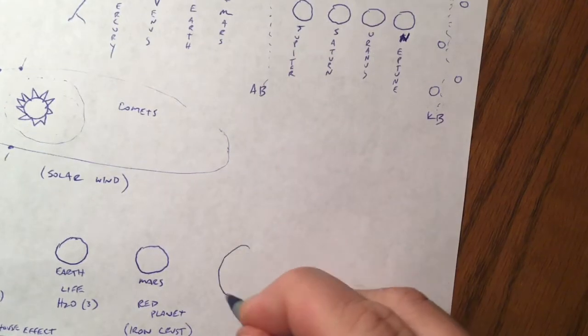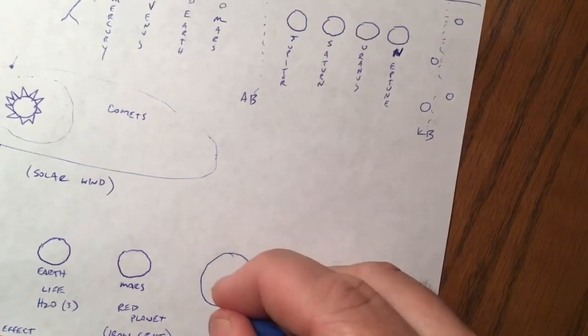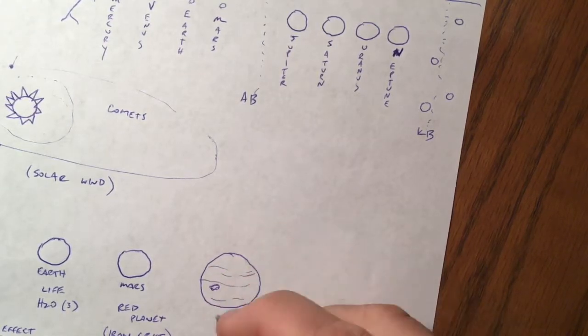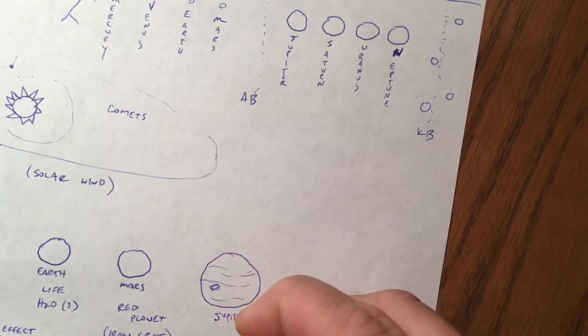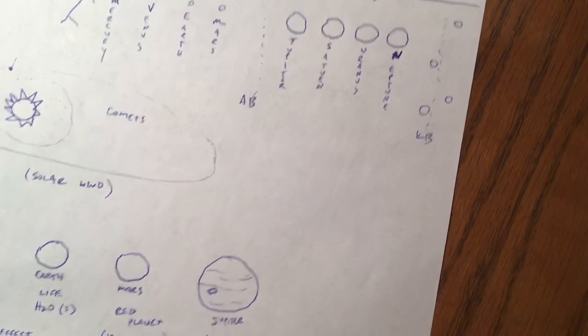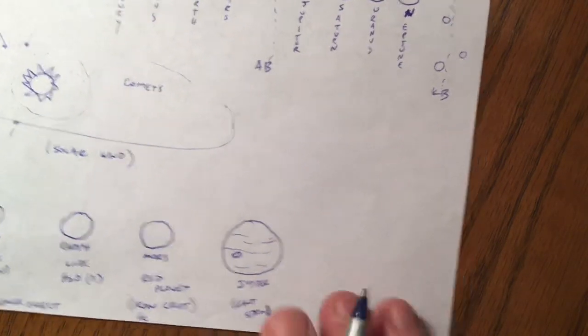After Mars is Jupiter. Jupiter's got some stripy things going on. It has the giant storm that's been raging for as long as we've been looking at it. It's called the Great Red Spot.